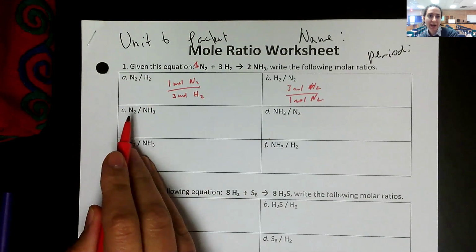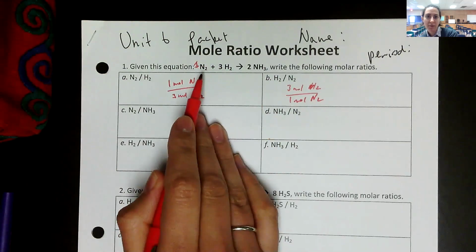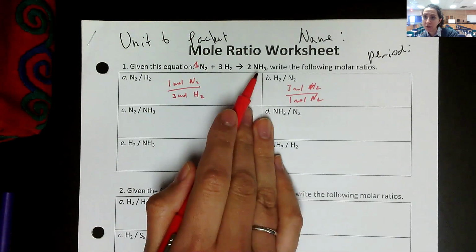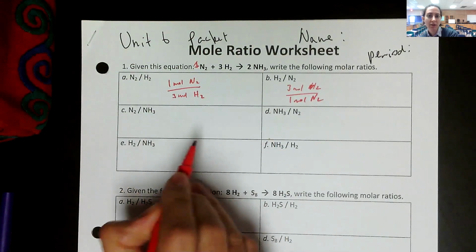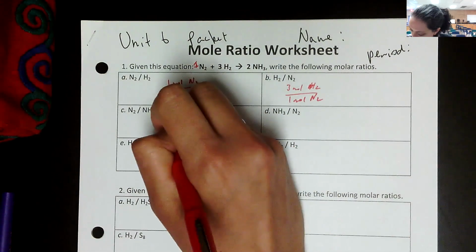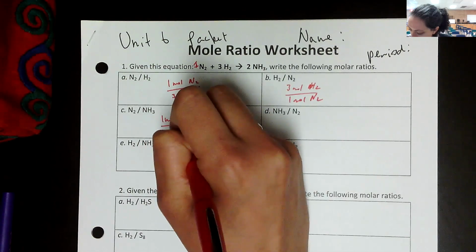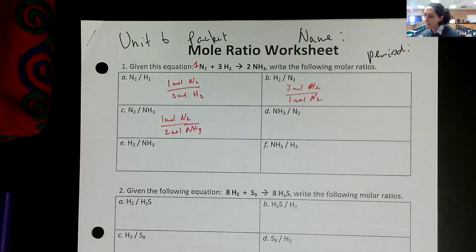So let's now compare nitrogen to ammonia. So we go back to our equation. We're going to compare nitrogen and ammonia. It looks like for every 1 mole of nitrogen, we're going to produce 2 moles of ammonia. So this is a 1-to-2 ratio. Okay. So there's the answer for that.